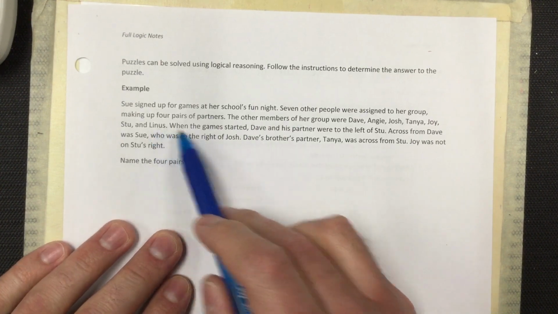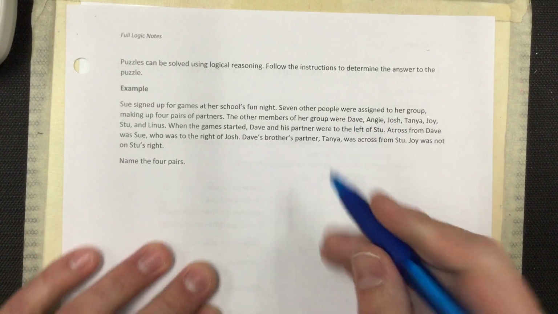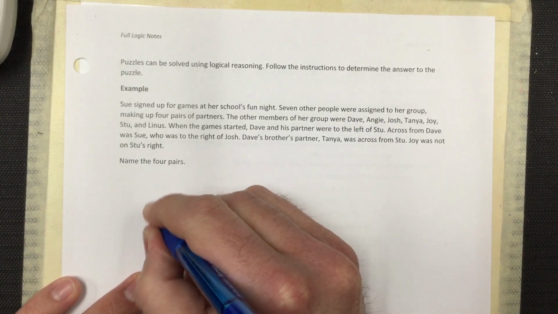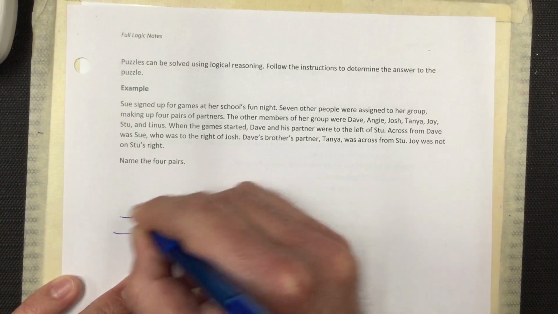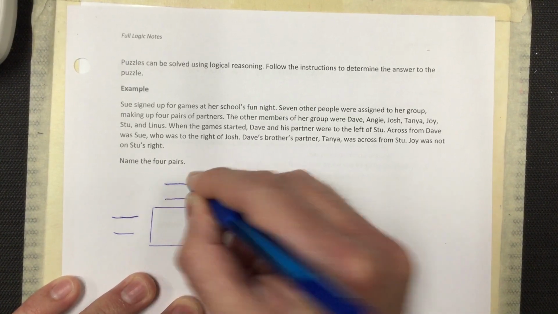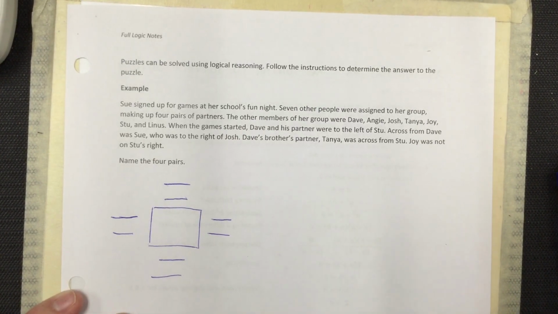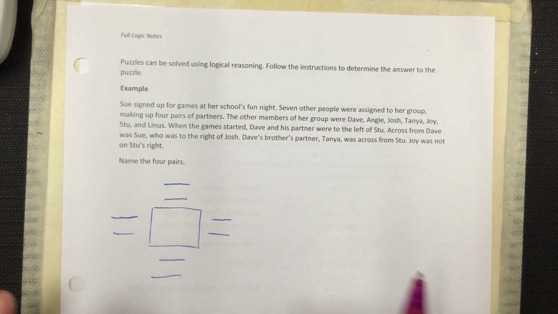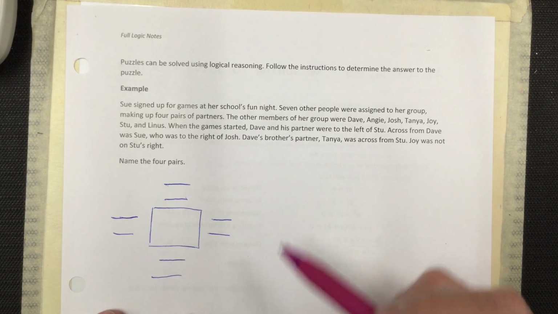Okay, so what we're going to do here is use this list of instructions, which is embedded into the question, and try to figure out the 4 pairs. And so what I'm going to do is make a table right here, and we're going to put 2 people on each side of the table. We don't know what the names are yet, but we're going to go through each of the instructions and then try to figure out who sits in each place.